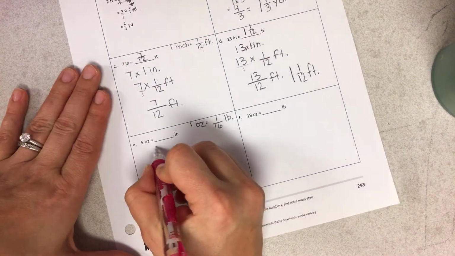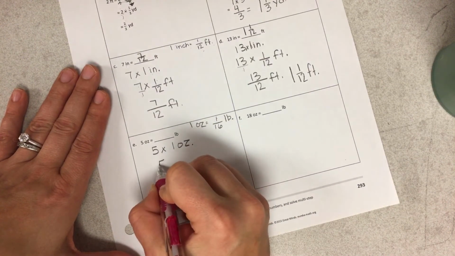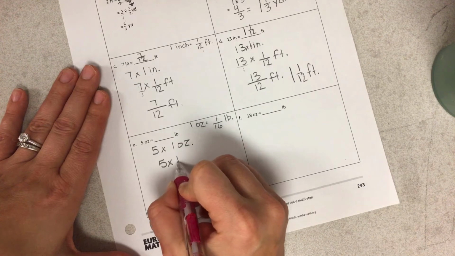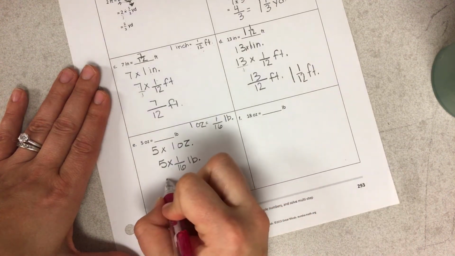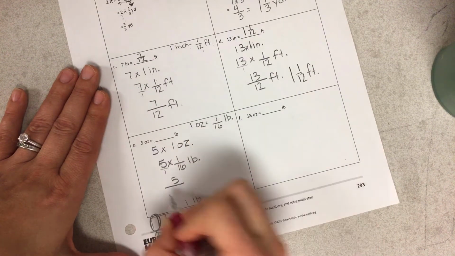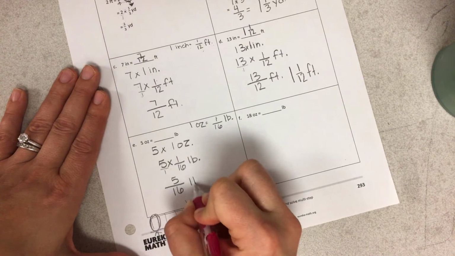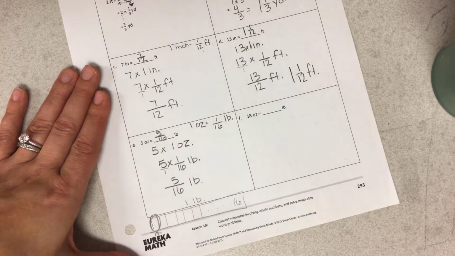Okay, so I'm going to take 5 times 1 ounce. Now I can replace it with 5 times 1/16 of a pound. Okay, and then 5 times 1 is 5, and then remember that little invisible 1, 1/16 of a pound. Your answer is 5/16. Okay, can use the same conversion.